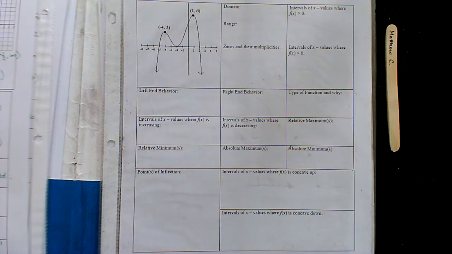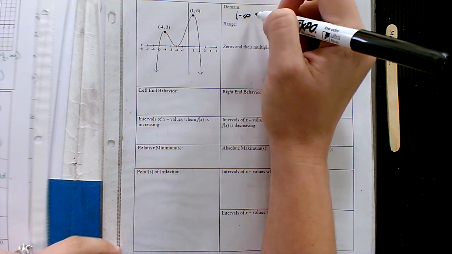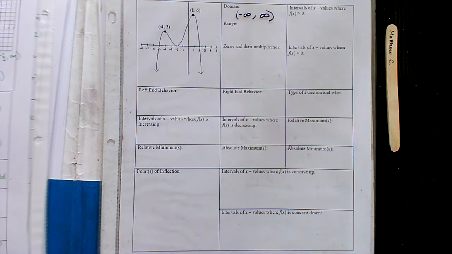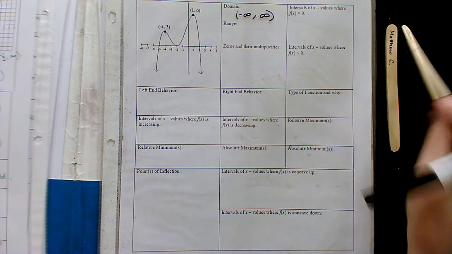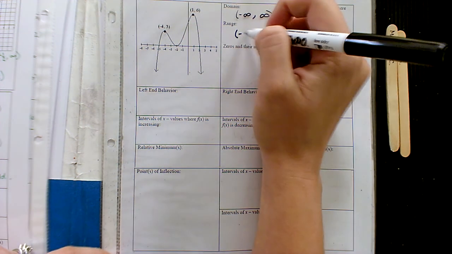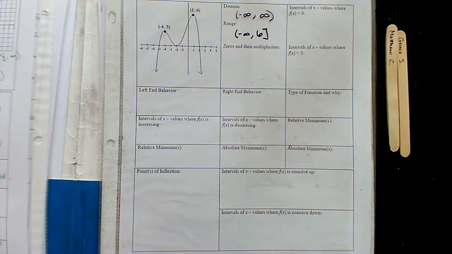Matt, pick a characteristic for us. Any one. What'd you get? Domain. What's the domain? Negative infinity to positive infinity. Looks good. Grace, pick one. For the range, I got negative infinity to 6. Looks good.